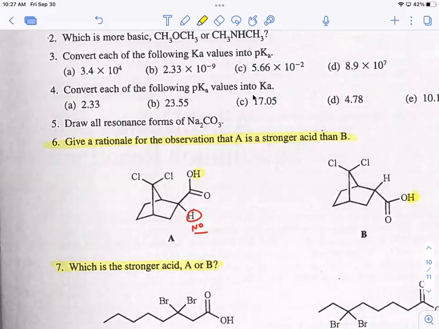Do we explain it by just looking at the acid, or do we look at the conjugate base and see what we can do with that? The conjugate base. You always examine what the conjugate base looks like and then apply the model, right? To see which one of those factors is going to stabilize one conjugate base over the other.